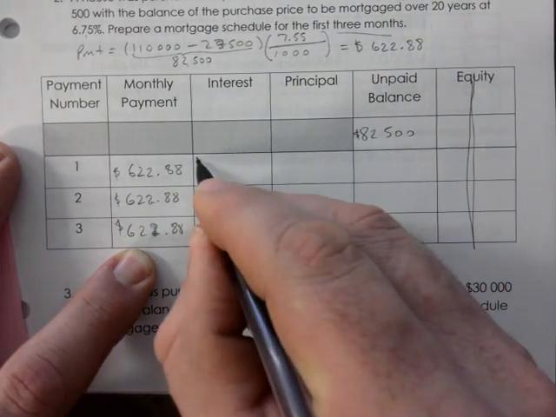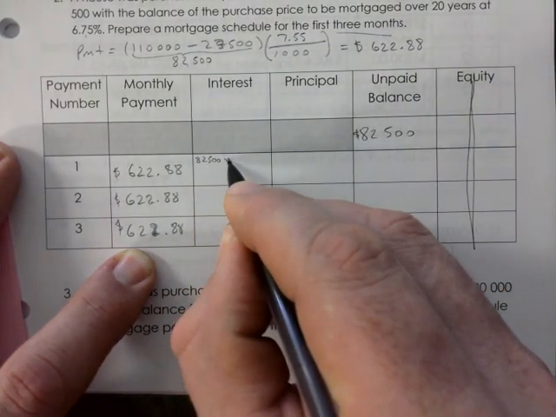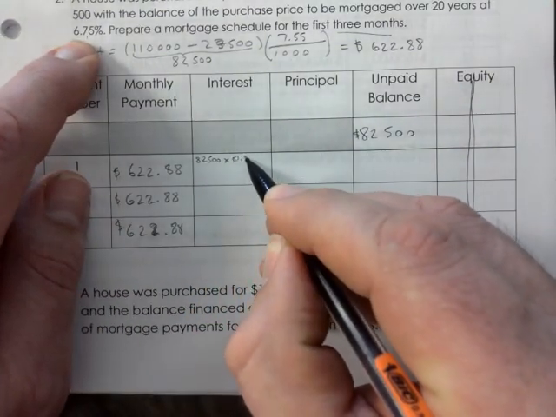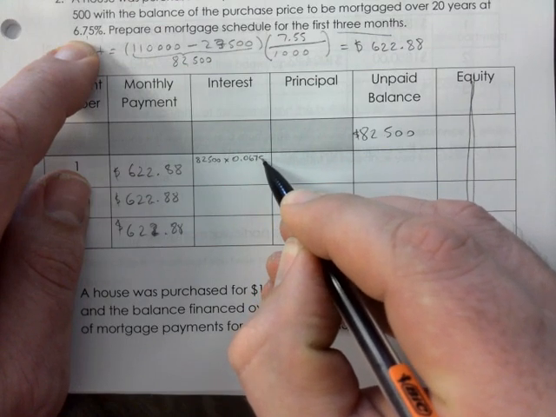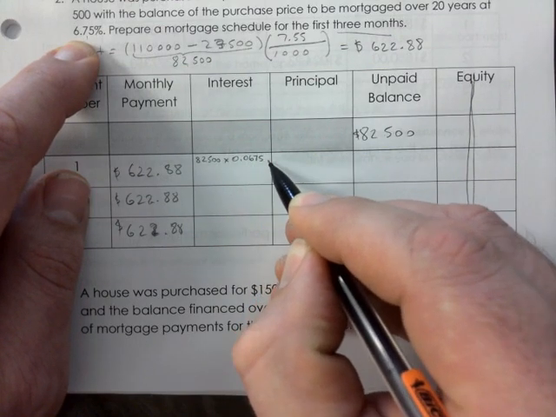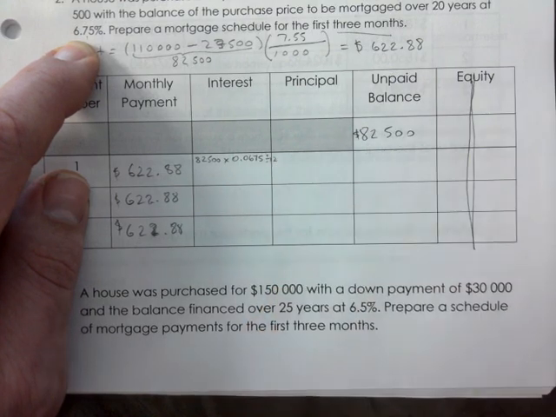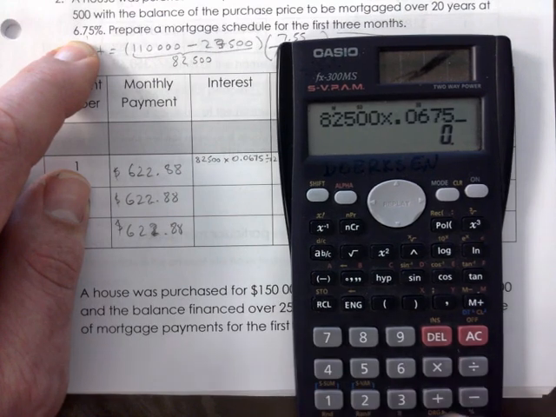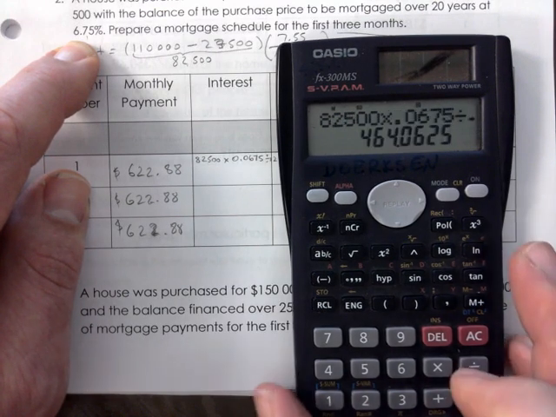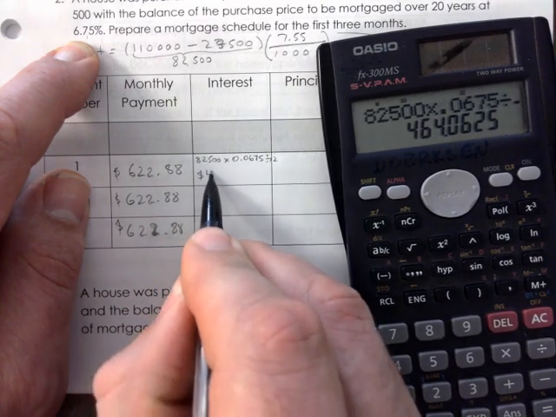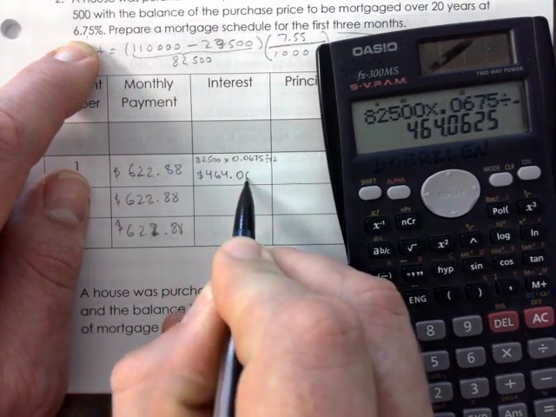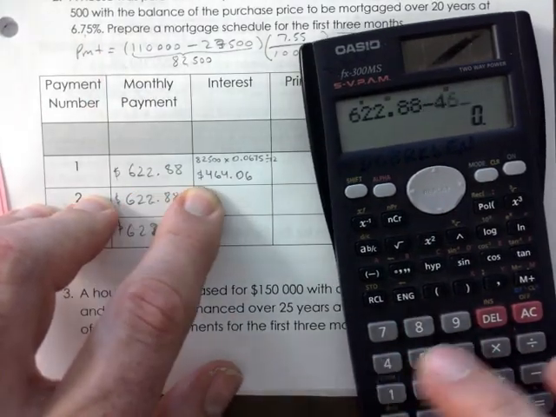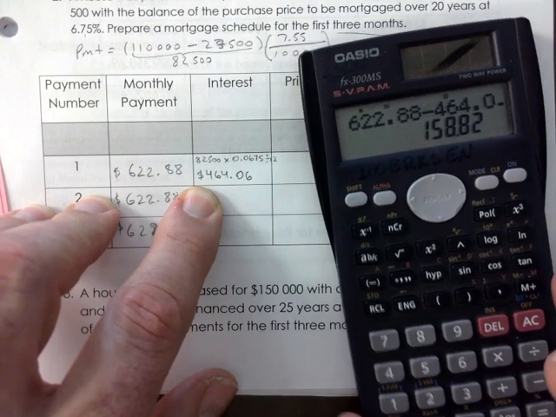So to figure out this cell, it's 82,500 times the interest rate, which is 6.75, and when you turn that into a decimal, it turns into 0.0675. All of that divided by 12. Okay, 82,500 times 0.0675 divided by 12, that's 464.06. You subtract that amount from the payment, 158.82.